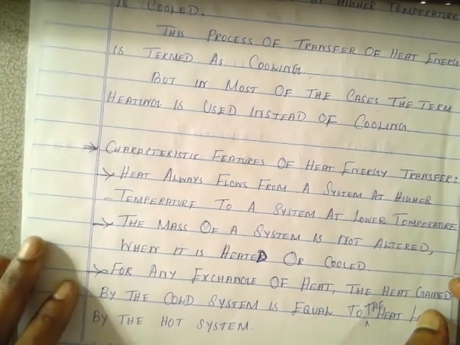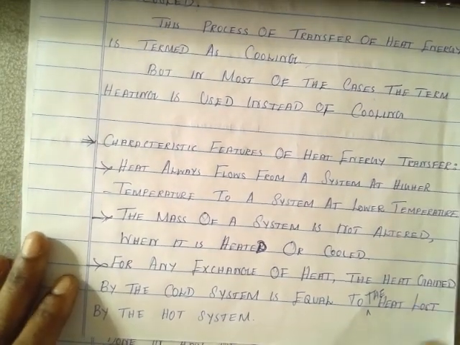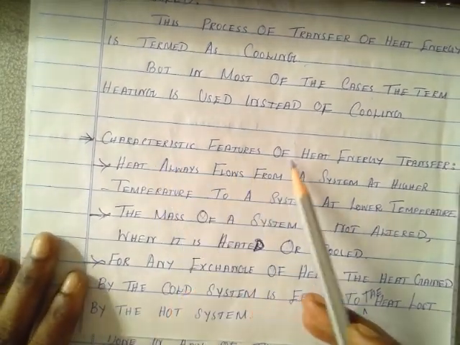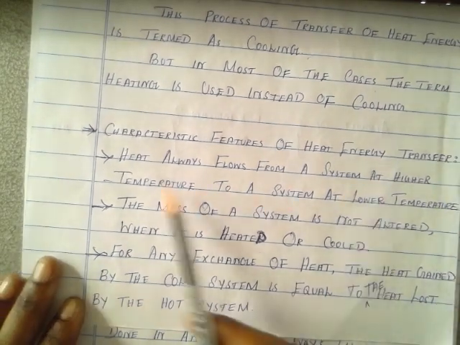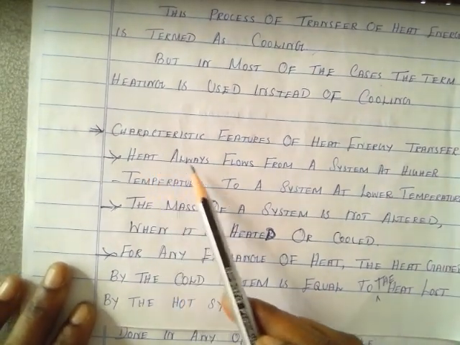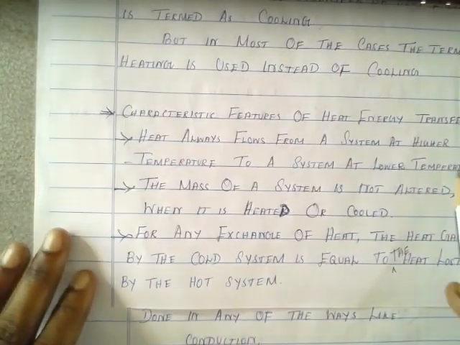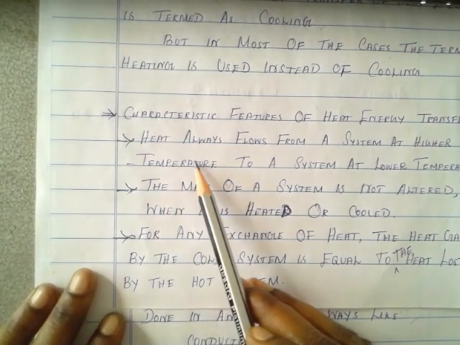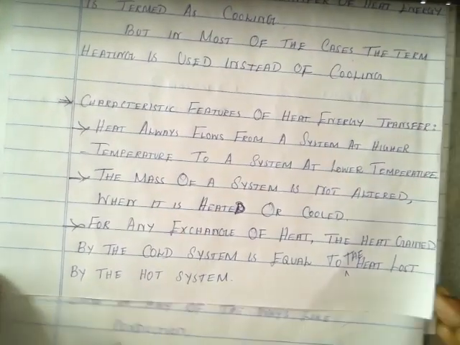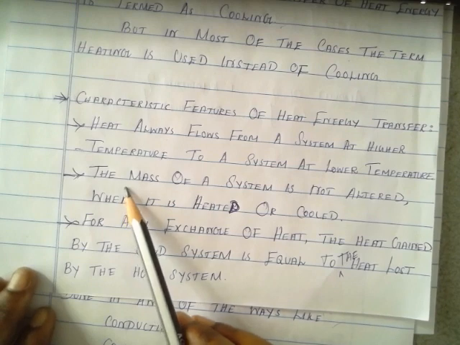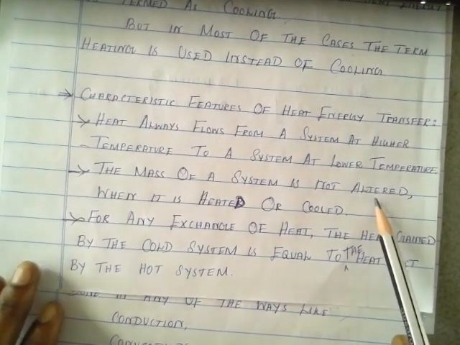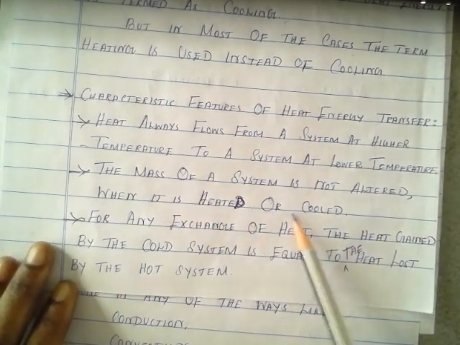Then I am going to summarize in the form of characteristic features of heat energy transfer. Listen please. Heat always flows from a system at a higher temperature to a system at a lower temperature. The mass of a system is not altered when it is heated or cooled.